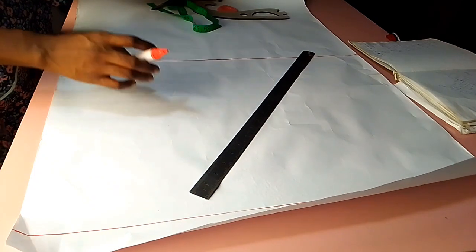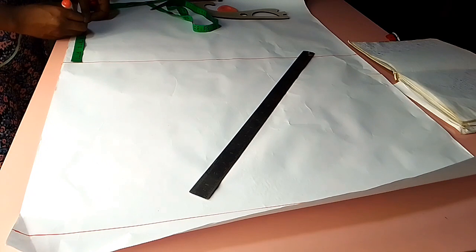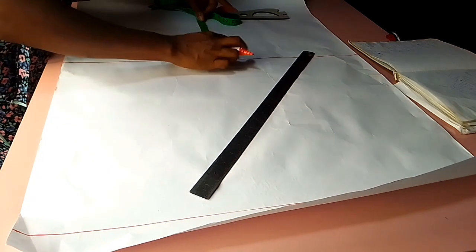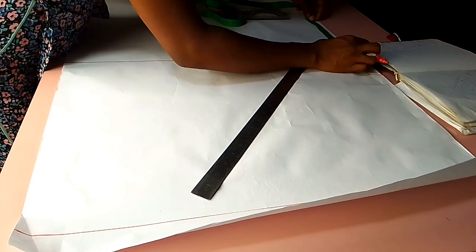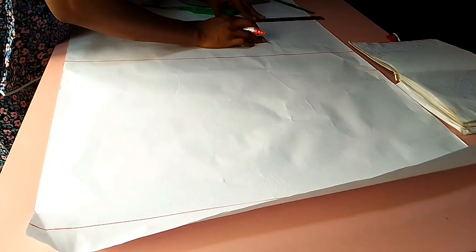So from the full front length, you measure 8 inches downward, which happens to be your hip length or hip depth. And then you draw the lines as well.